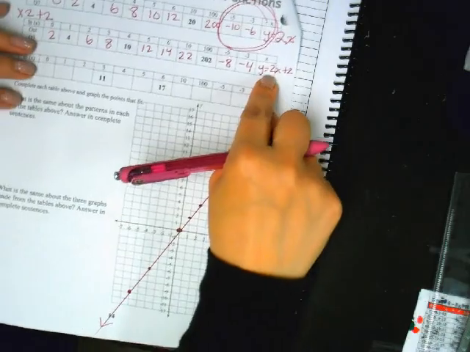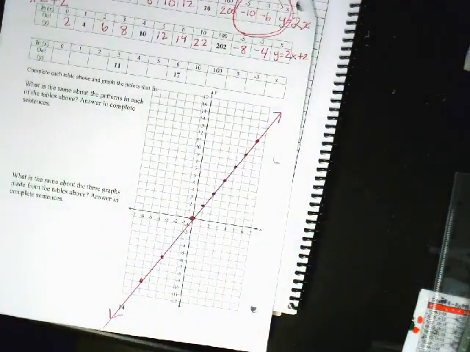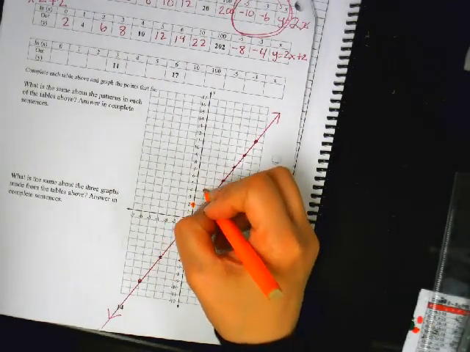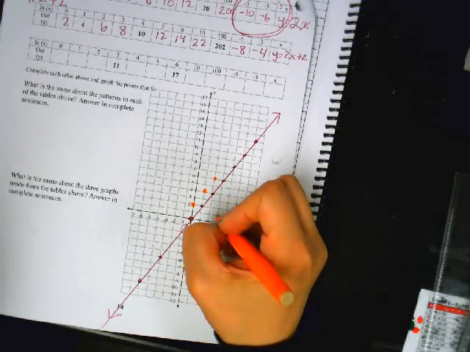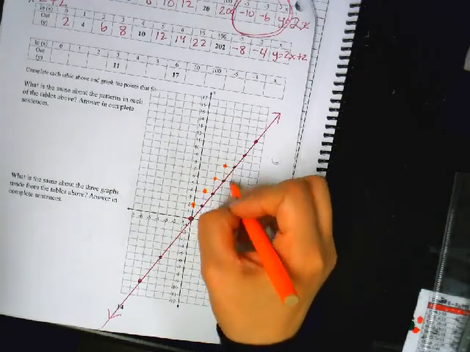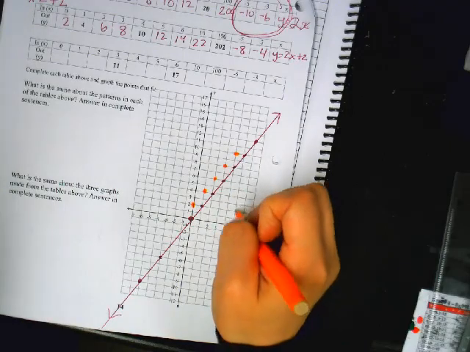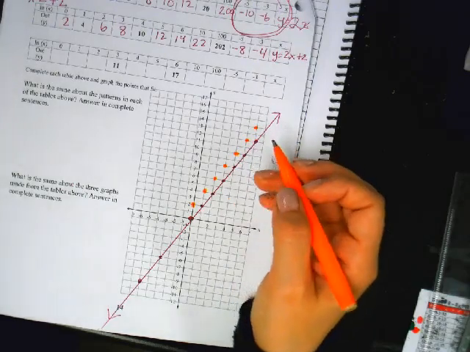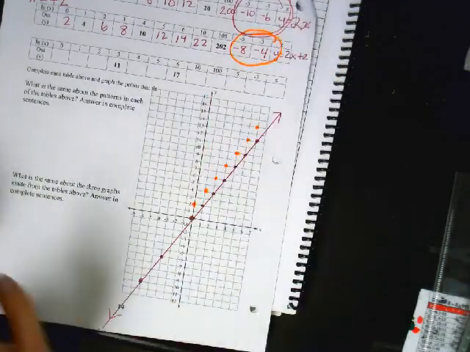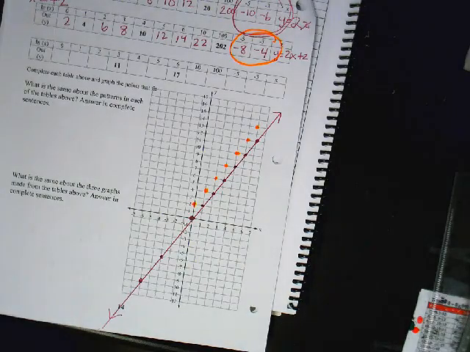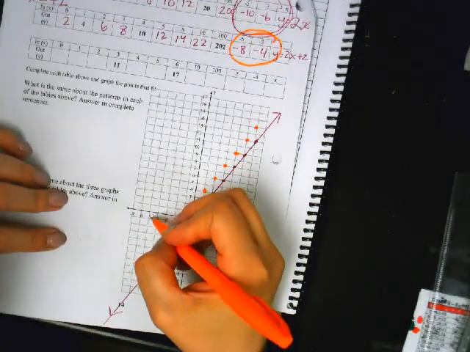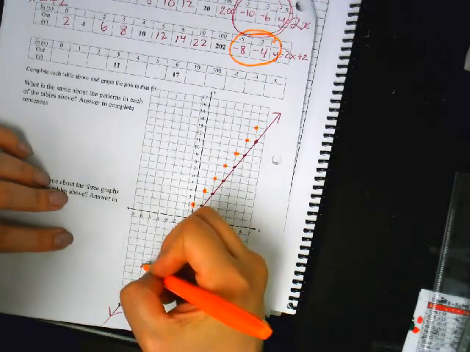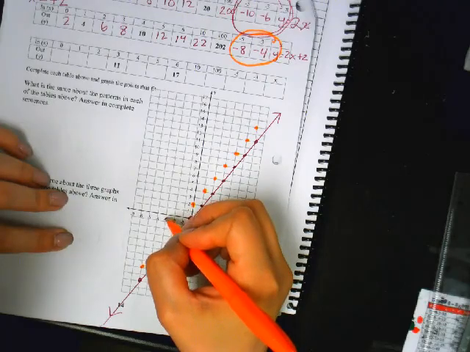Y equals 2x plus 2. Before we move on, let's graph it. I'm going to change my color. 0, 2, 1, 4, 2, 6, 3, 8, 4, 10, 5, 12, 6, 14. All right. Most important ones to graph are these two in the negative land. -5, -8. And -3, -4.